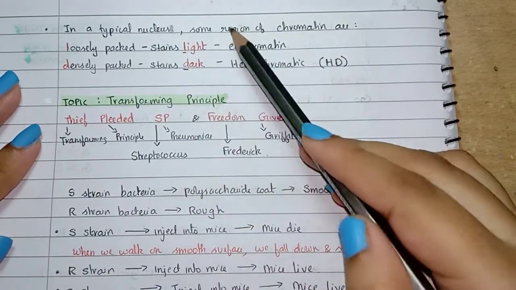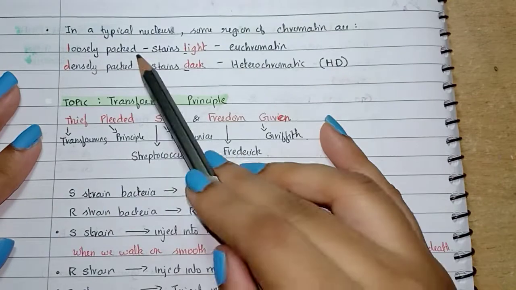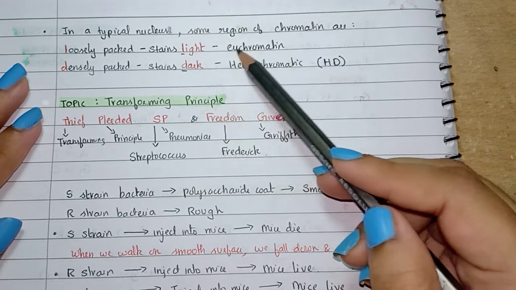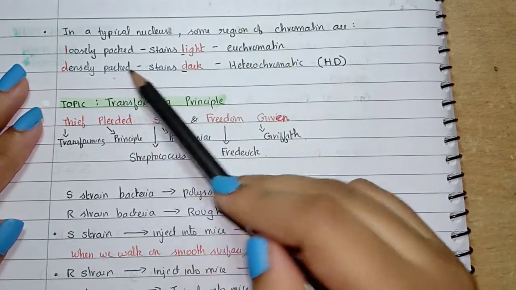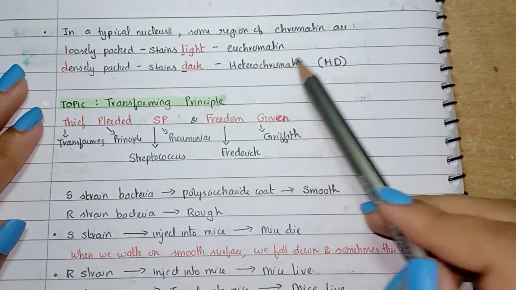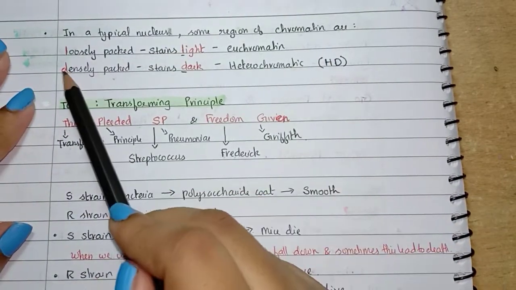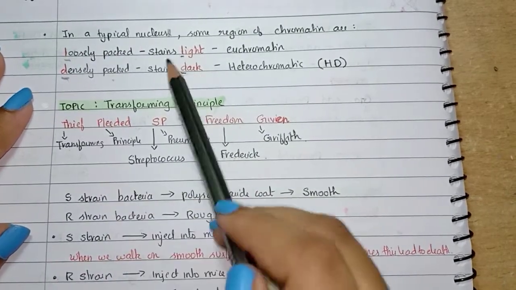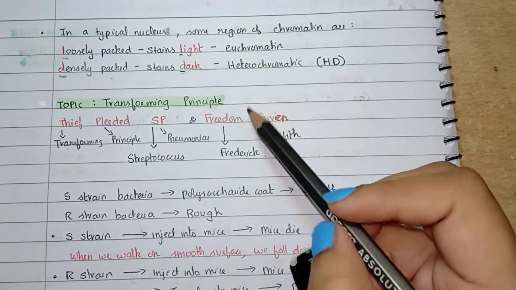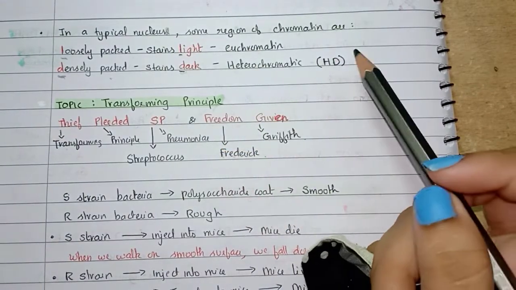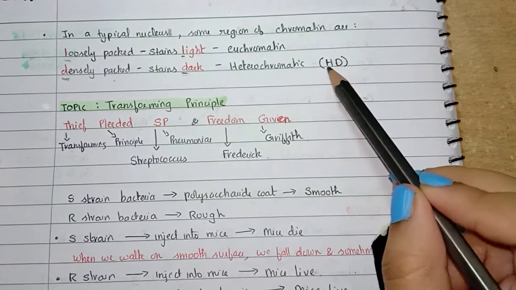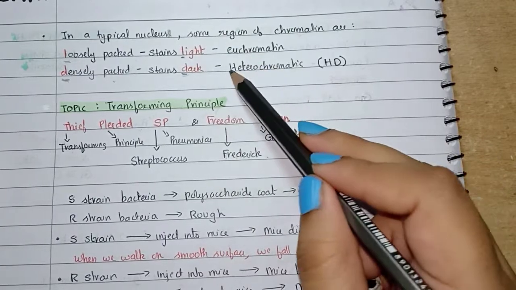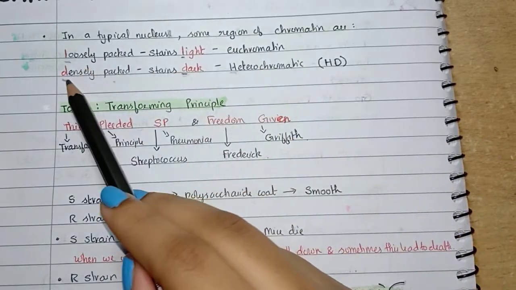In a typical nucleus, some regions of chromatin are loosely packed. Those regions which are loosely packed stain light, and are called euchromatin, and those which are densely packed stain dark and are called heterochromatin. So the easy trick is densely packed means dark, loosely packed means light, LLDD. And you have to know which is euchromatin and which is heterochromatin, right? For that we will use this trick, HT, that is heterochromatin, dark. So the other, of course, light will be euchromatin. So heterochromatin is dark, stains dark, and is densely packed.